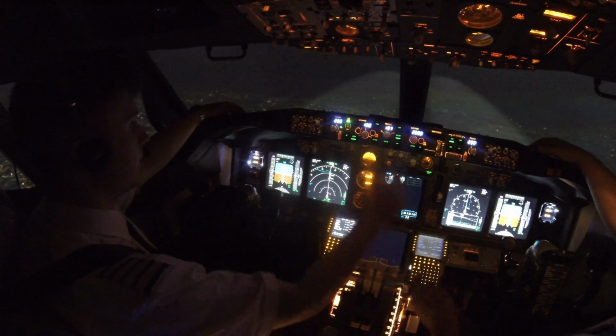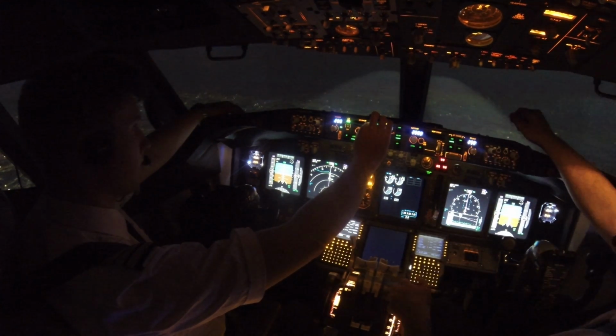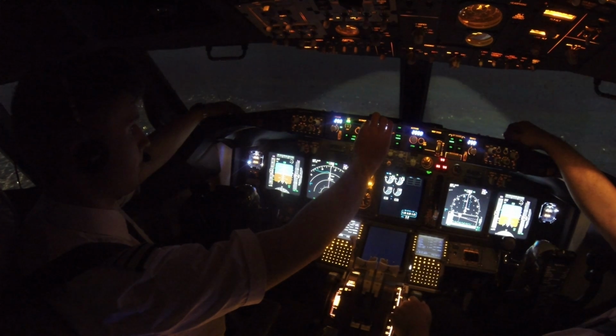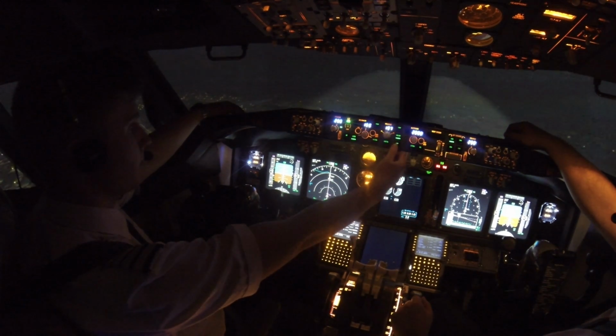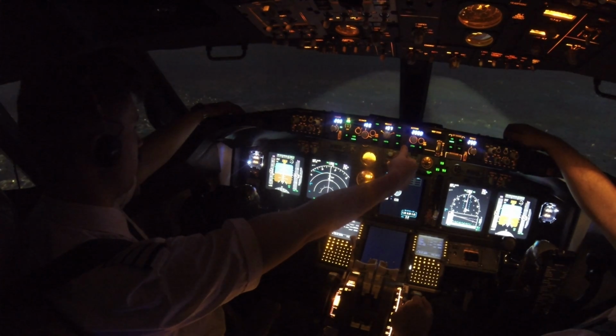Gear down, flap 15. Speed 155. Approach armed, glide slope capture.